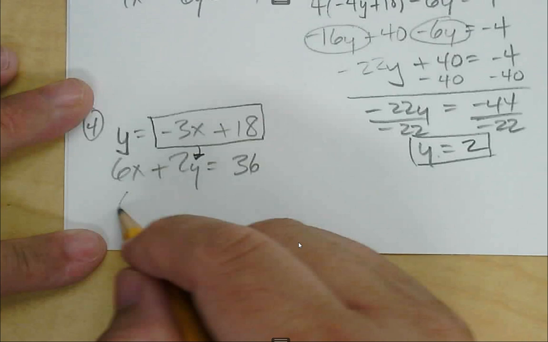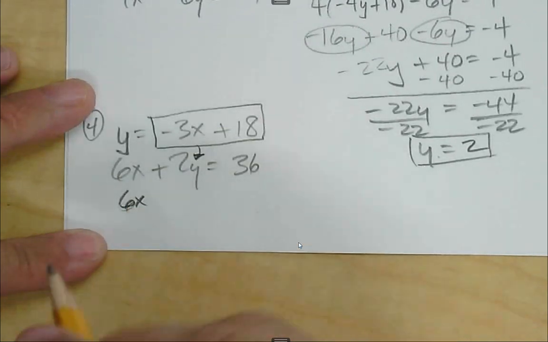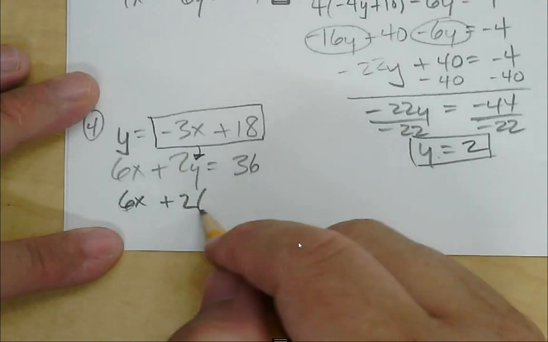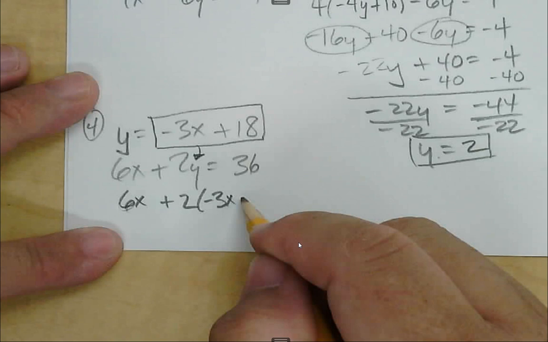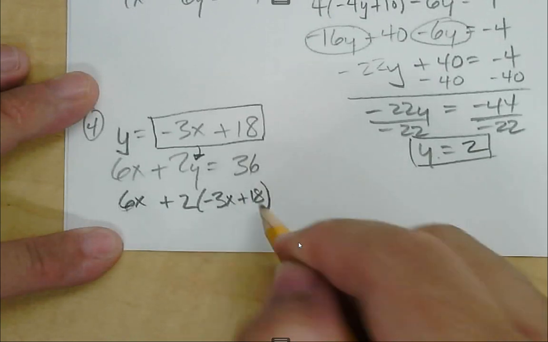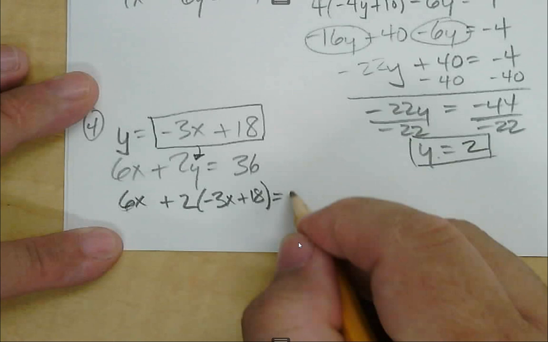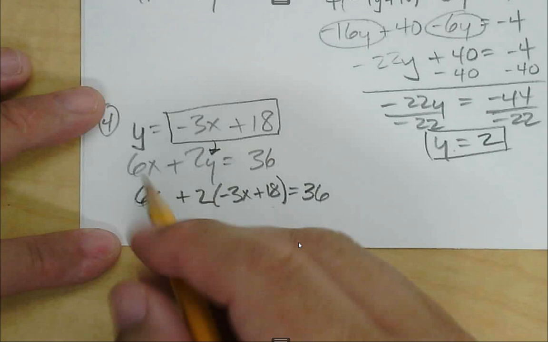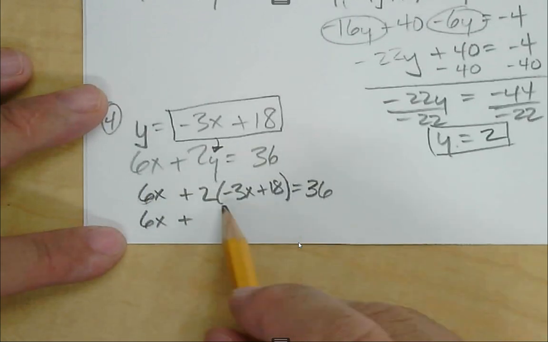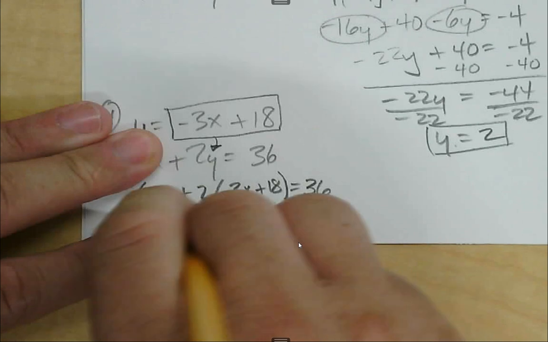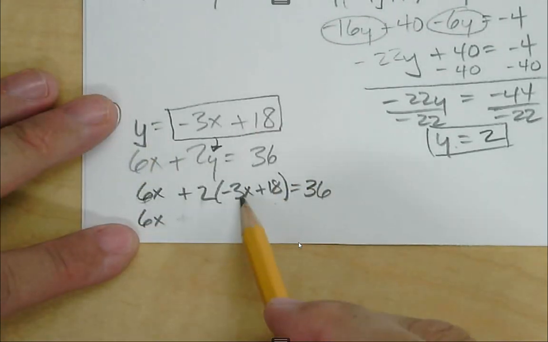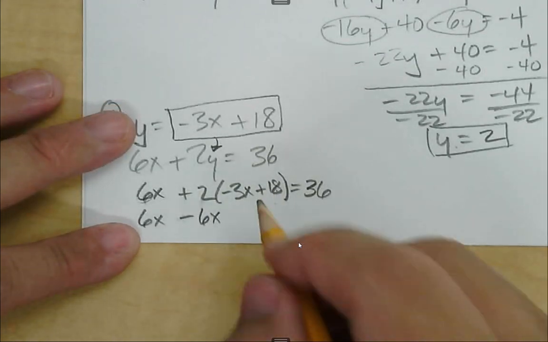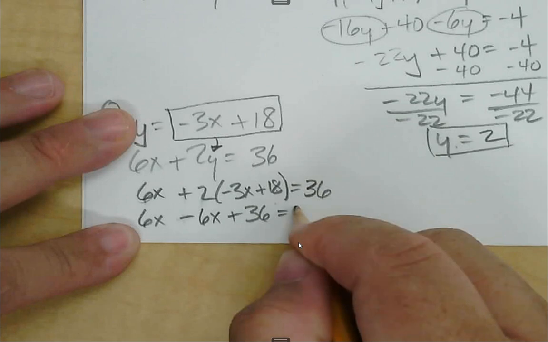So I'm going to have 6x plus 2, sorry, my pencil's trying to quit. Instead of y, I'm going to use this quantity, so negative 3x plus 18, and then finish this equation out equals 36. Okay, let's take a look at this and look what happens. I've got 6x, let's bring that down, plus, and I wrote plus too fast. So here we have 2 times negative 3x. Well, that's going to be negative 6x. And then 2 times 18 is 36 equals 36.